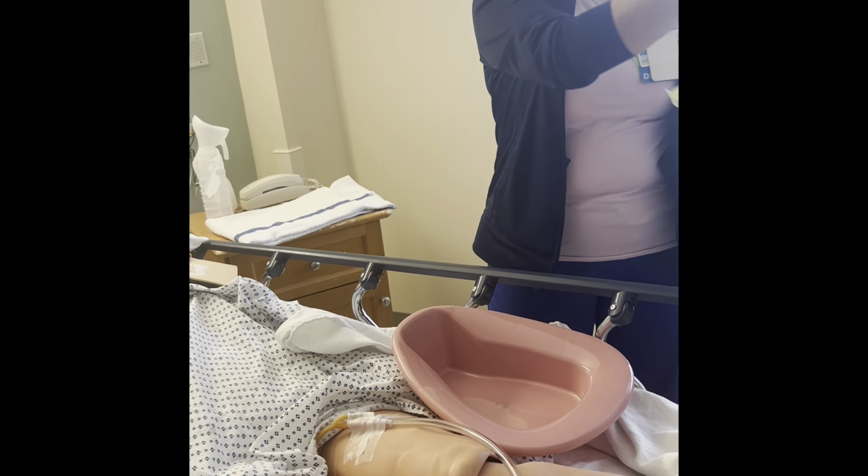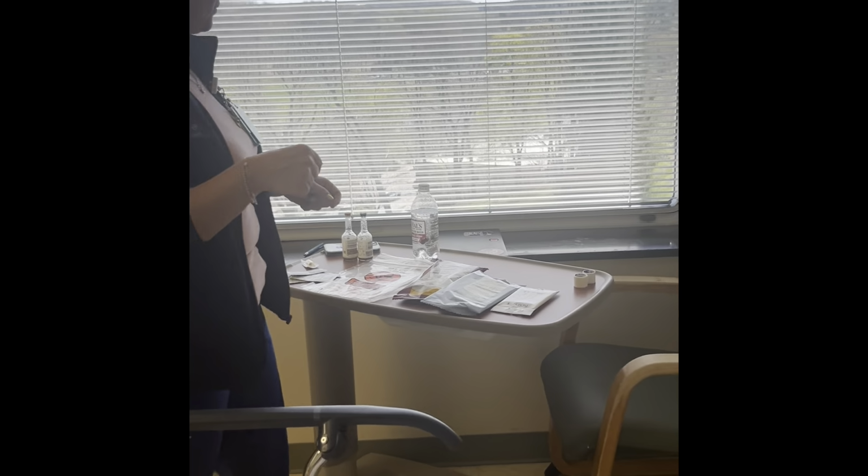Do you know where I can find that bag? Those are by all the commode buckets. Got it. Yes. They should be in every supply room that has commode buckets.